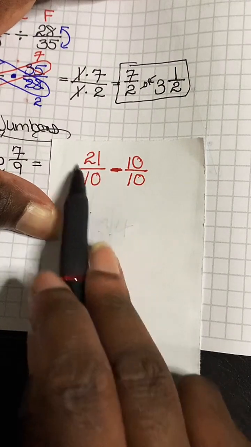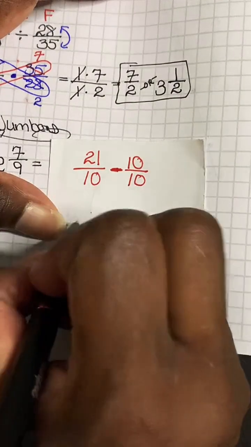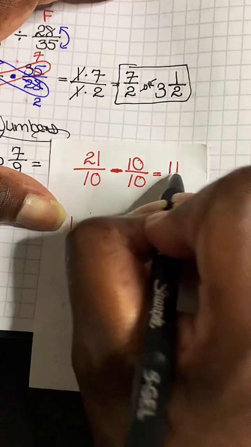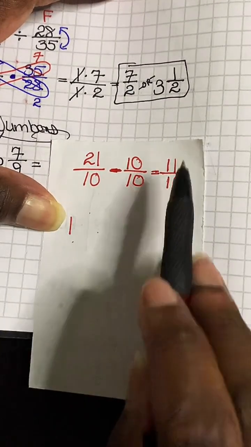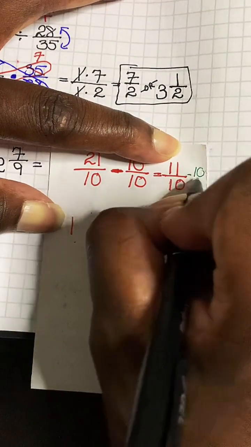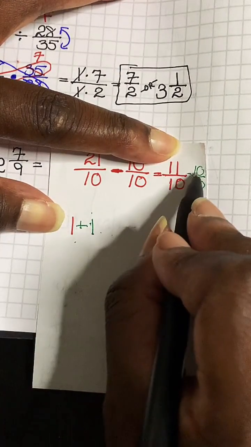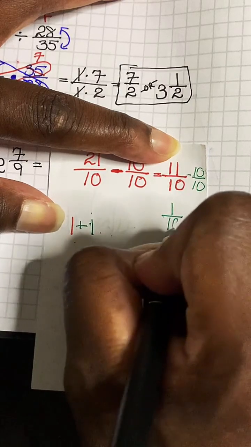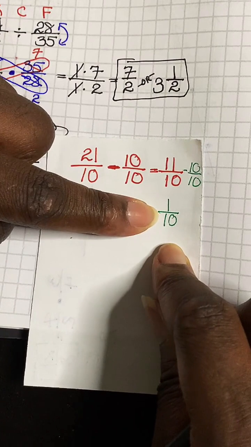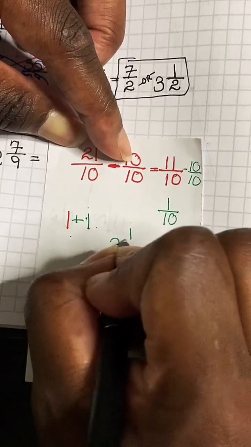The reason why is because my numerator is a lot bigger than my denominator. That's telling me that I have a whole that I need to pull out. But when I pull that one whole out, I'm going to have 11 tenths. So that's telling me I have another whole that I need to subtract out of here. When I subtract 11 minus 10, that gives me 1/10. So you want to keep subtracting whole numbers out until you get a proper fraction. So this is going to be 2 and 1/10.